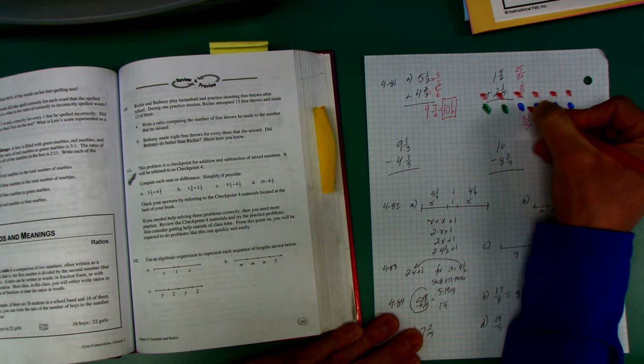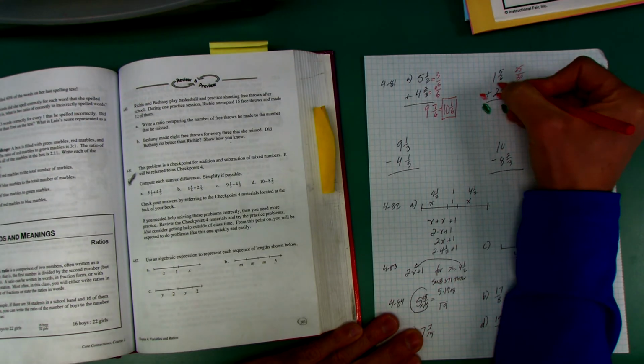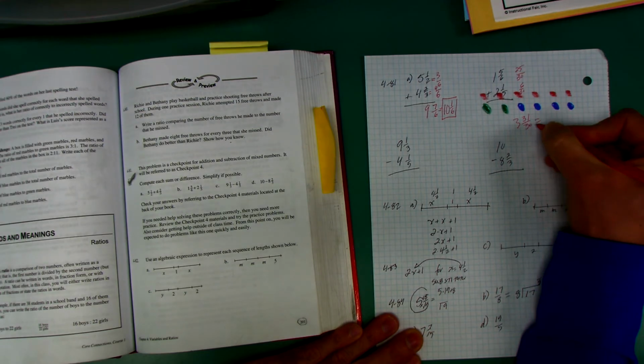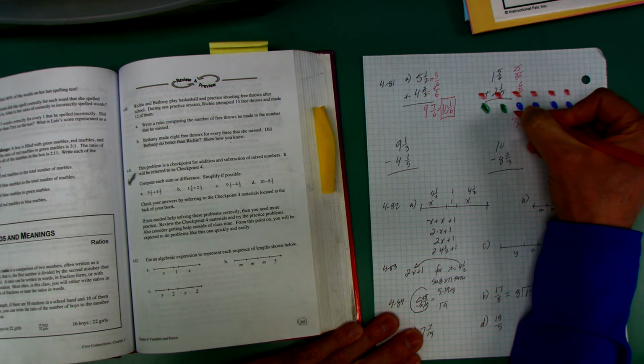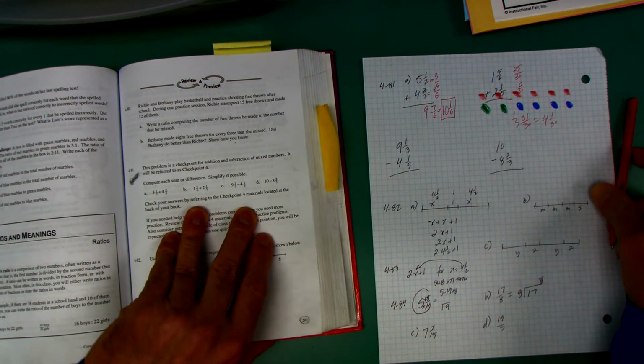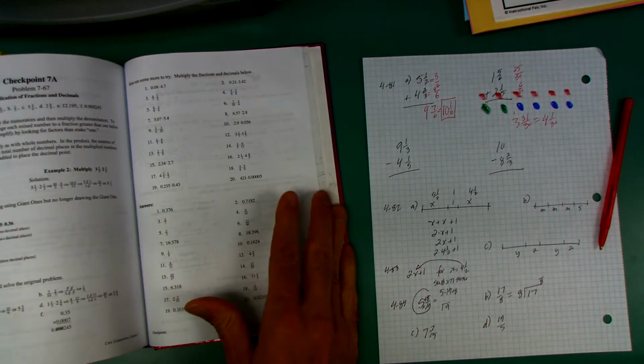I'm going to write that below all these big dots. And 1 and 2 is 3. Again, improper. I'm going to use 30 of those 30ths to make one more whole and say that's 4. When I use 30, I got 1 left. 4 and 1/30th. Let's go double check our work.